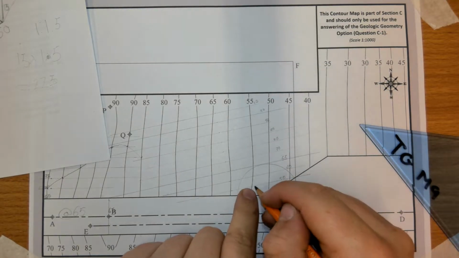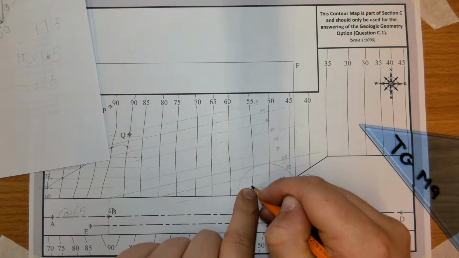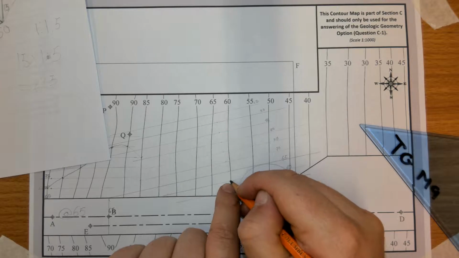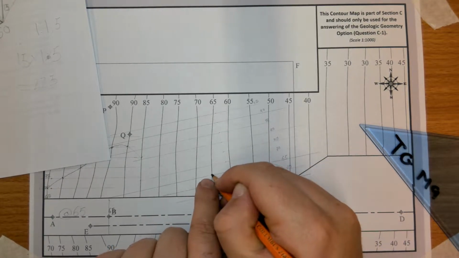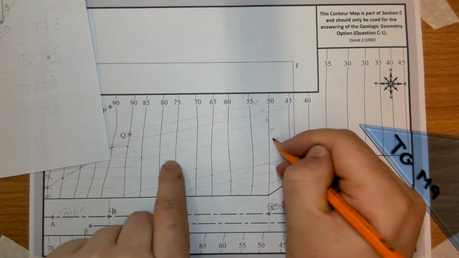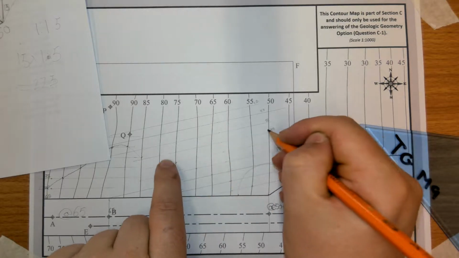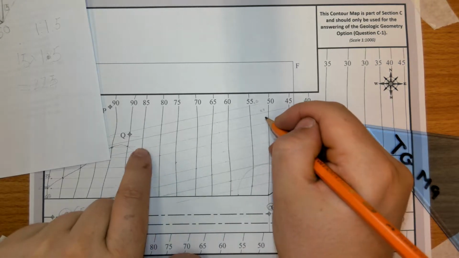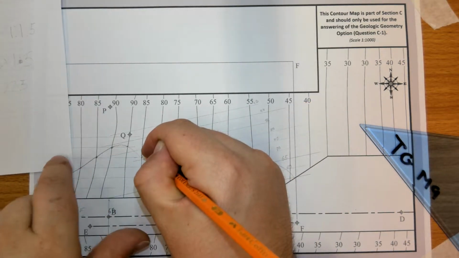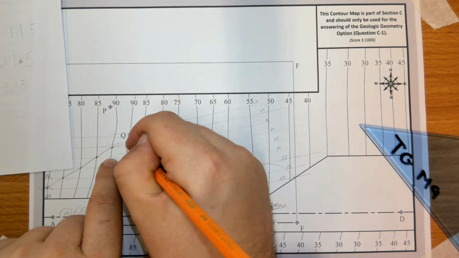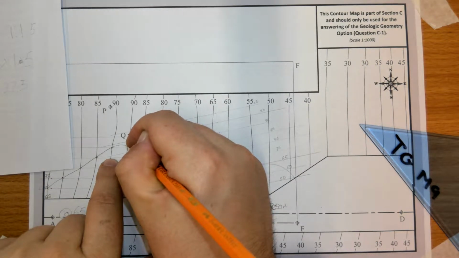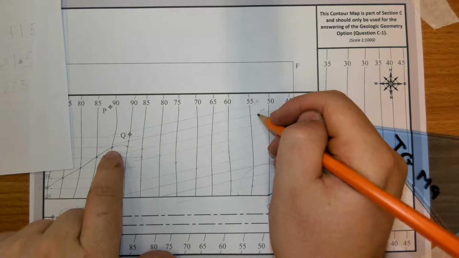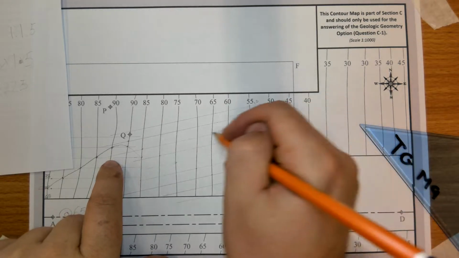So for 55, this is our 55 here, and there's going to be a point there. 60, 65, 70, 75, 80, 85, 90, and then 85 again.